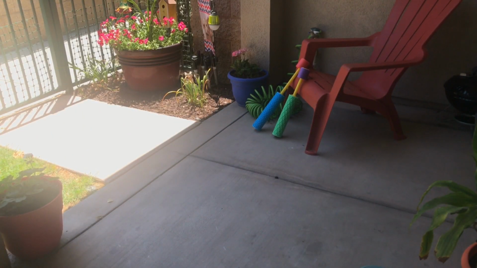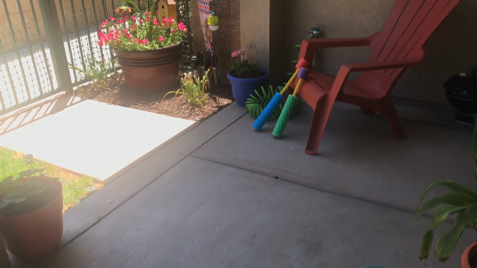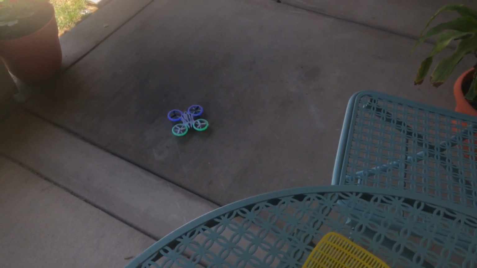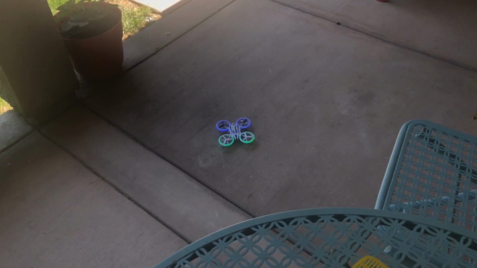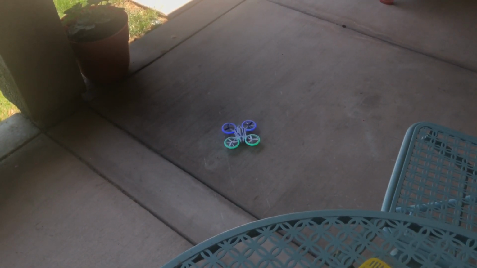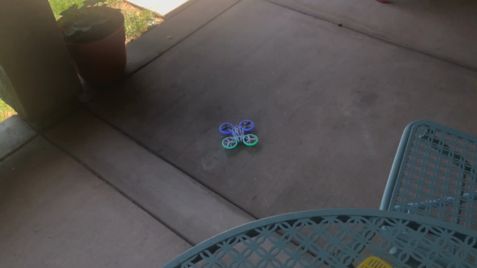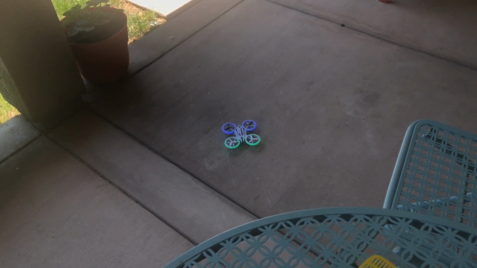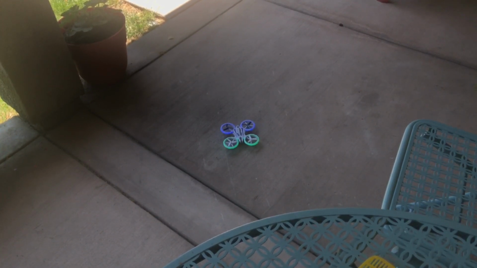Let's see if it'll work on this one. I don't know if this drone still has power or has enough battery. Okay, now this one is like a dumbed down version of the DJI Tello. It's half the price, doesn't have a camera, and doesn't have sensors on the bottom, but does have altitude sensors.